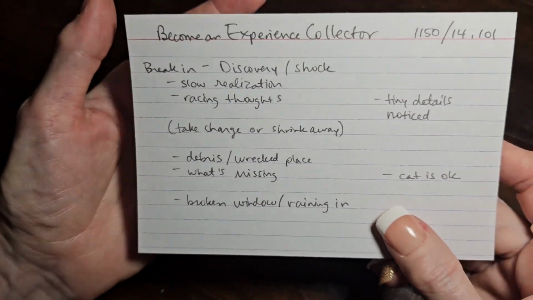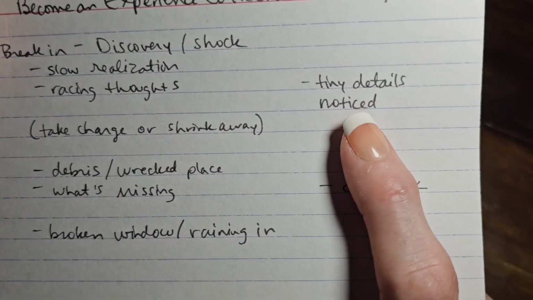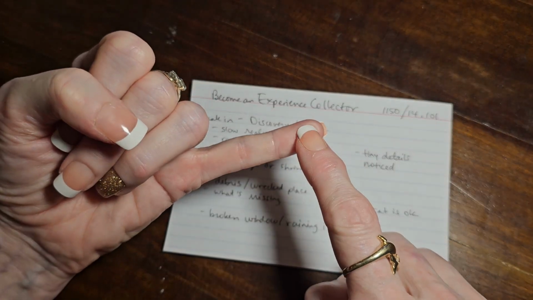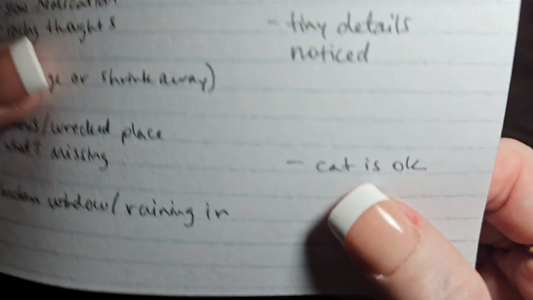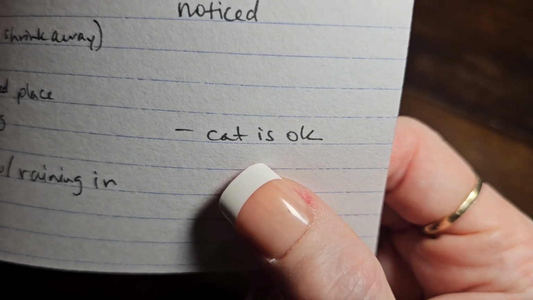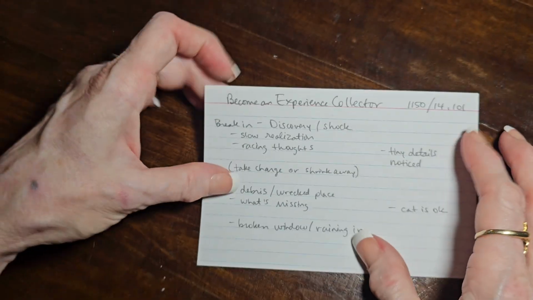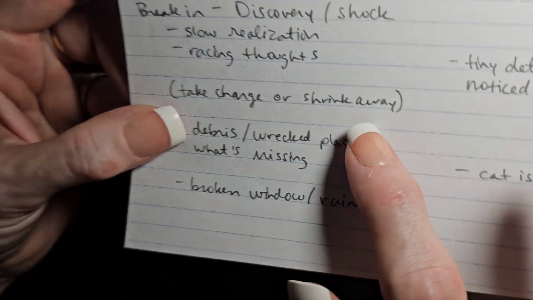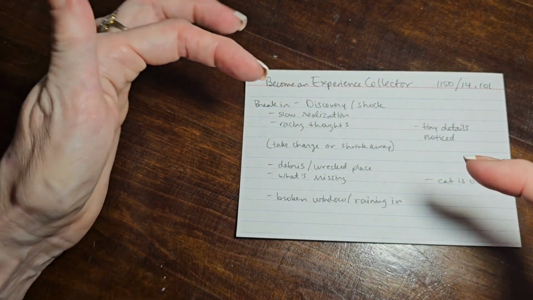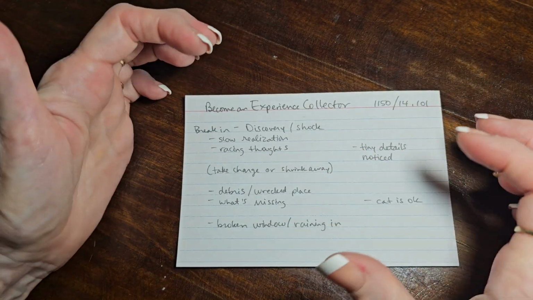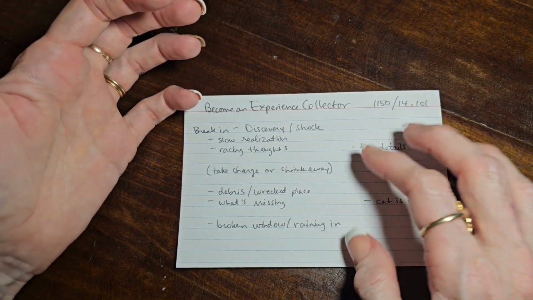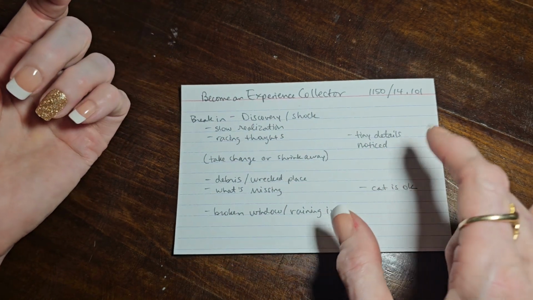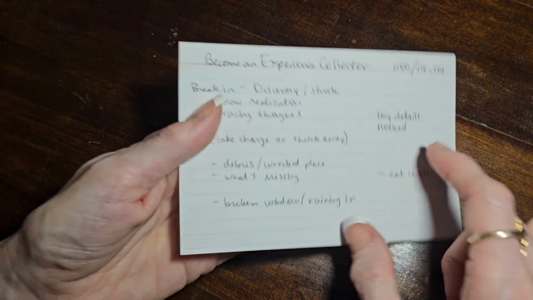So this begs the question, what tiny details would be noticed in that situation? Would you notice the things strewn about? Would you immediately think, holy crap, is my cat okay? Yes, mine was, thank goodness. Would you take charge of the situation or would you shrink away? The reason you're asking yourself these key questions about your experience of this event is because these are going to become touch points that allow you to recall this should you need to write this scene for your story.